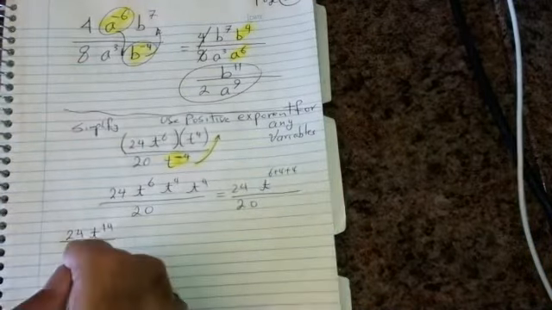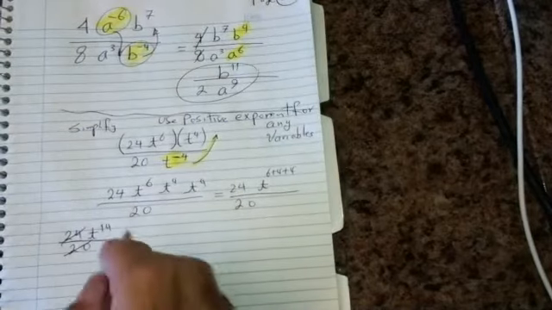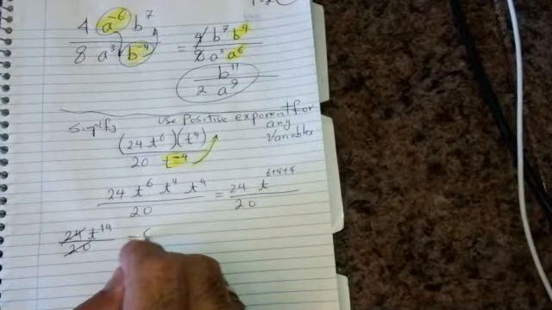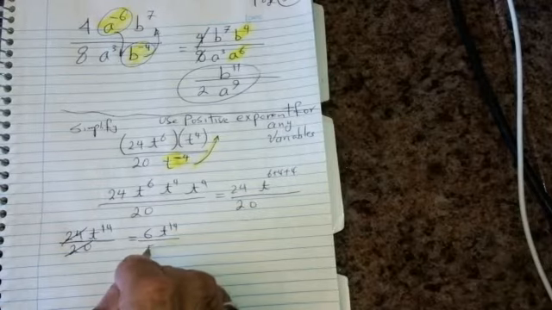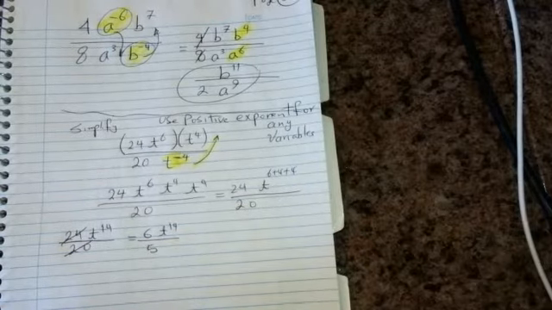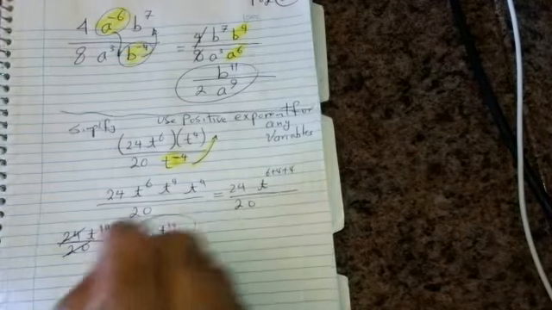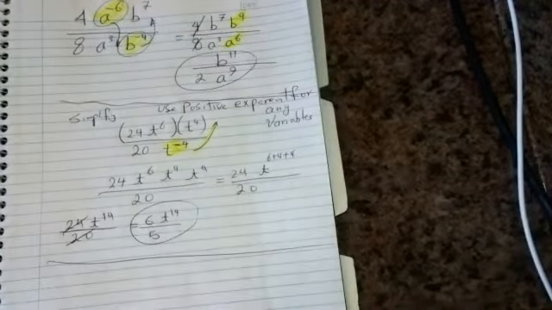And just 20 and 24, they both are divisible by 4. So you have that.